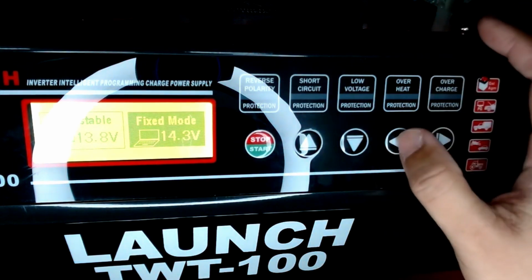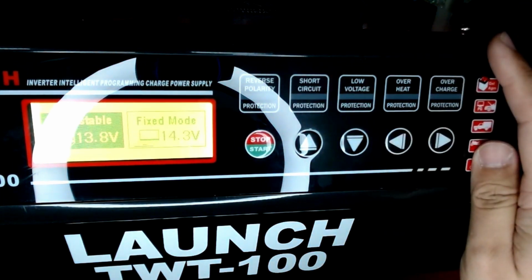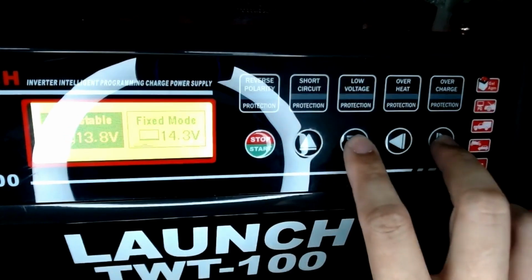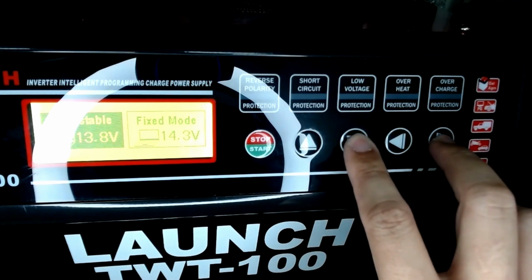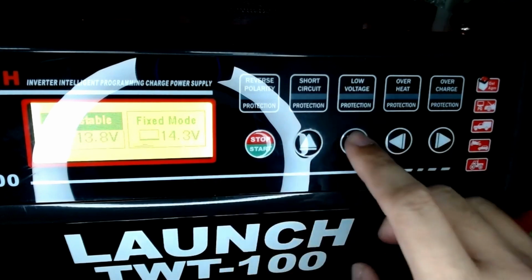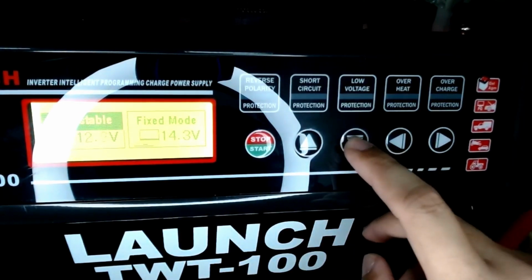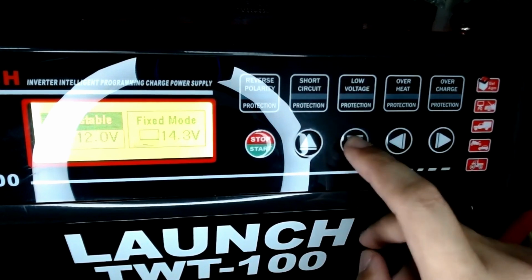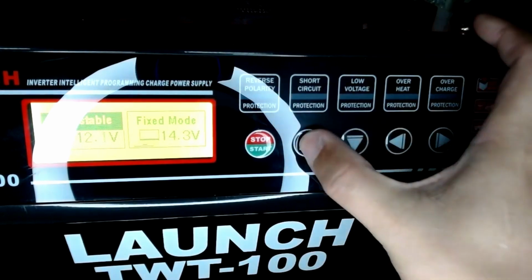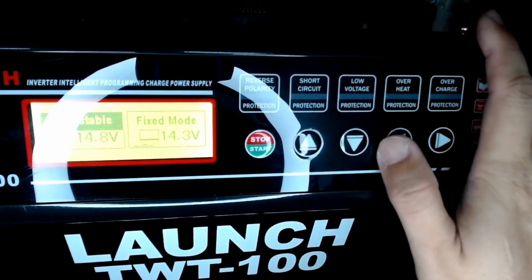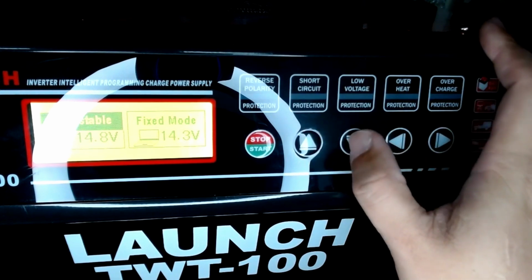If you have a specific car like a BMW, which wants 13.8 volts, you press these two together and it becomes adjustable. You can adjust from a minimum of 12 until the maximum of 14.8. This is the maximum voltage you can adjust.